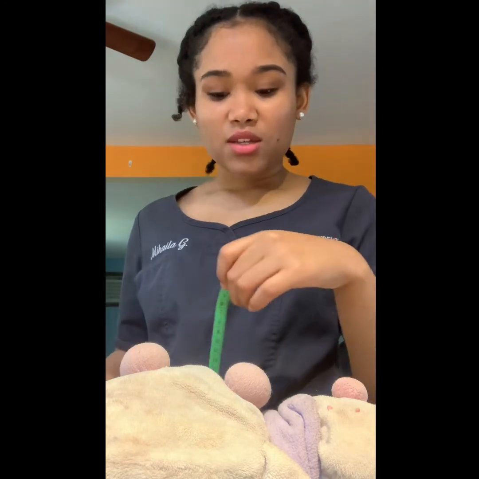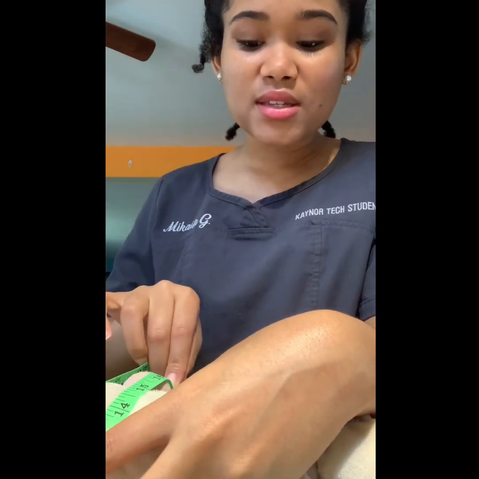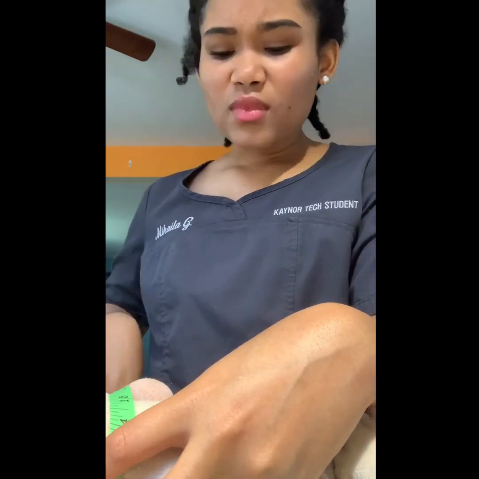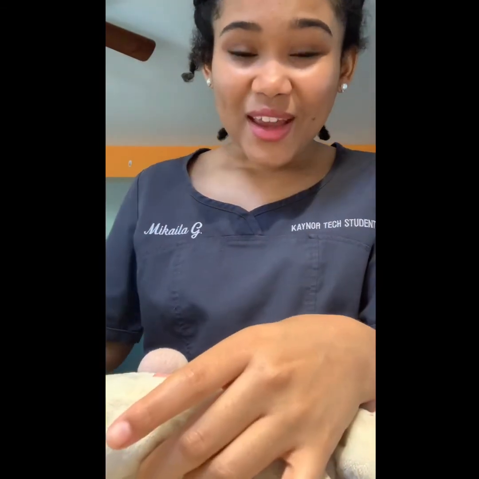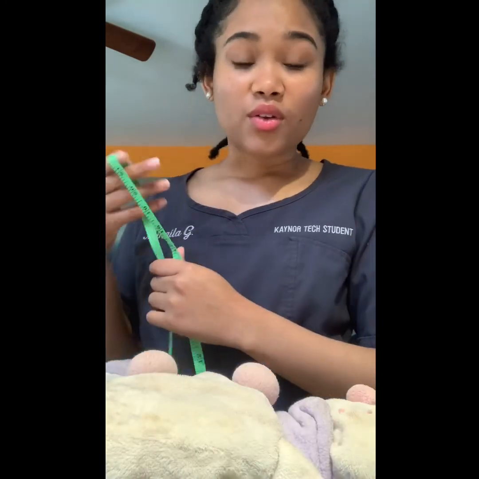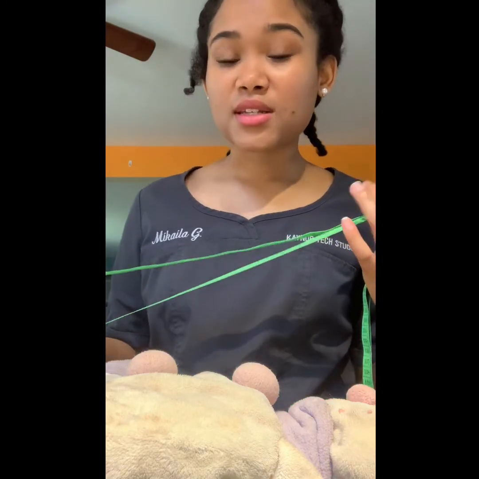Up next, you would do the abdominal circumference, and that would go right around the umbilicus, and it should be typically around 24 inches, but again, that can vary because of gender, race, DNA. It's just what's typically expected of newborns.